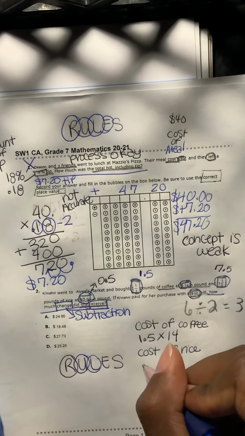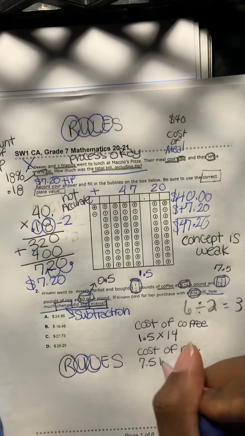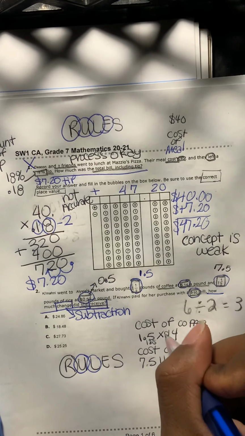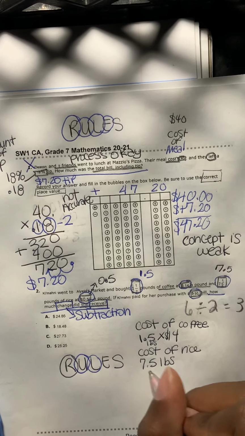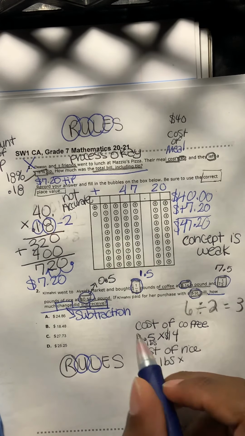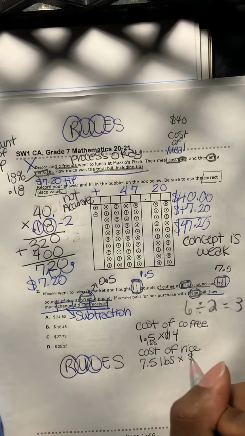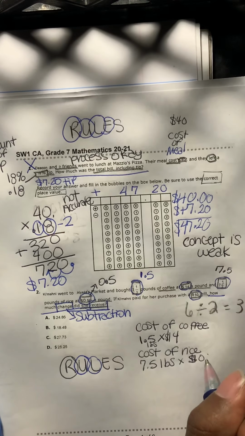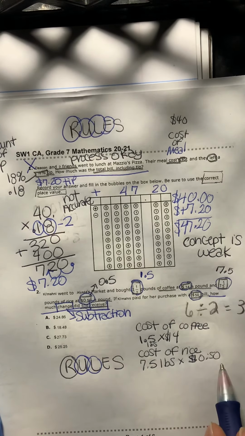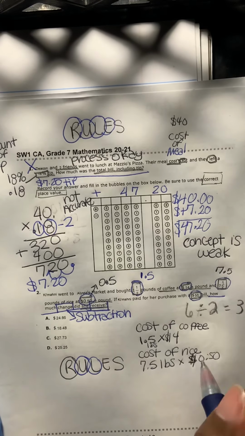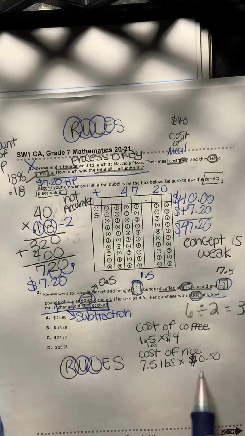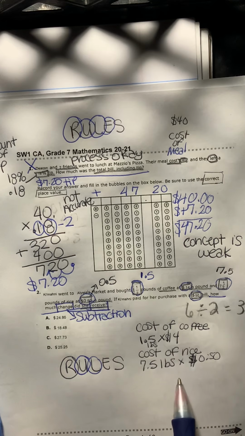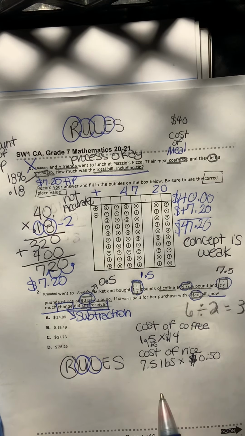So we have 7.5 pounds. I should put pounds up here. 1.5 pounds times $14. 7.5 pounds multiplied by 50 cents. Okay, this is a dollar sign. It's a dollar sign, ladies and gentlemen. Sorry about that. So now we're going to do our multiplication. 1.5 times 14 plus 7.5 times 0.50.